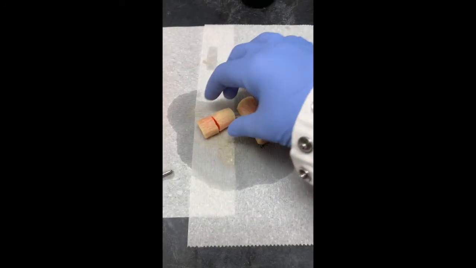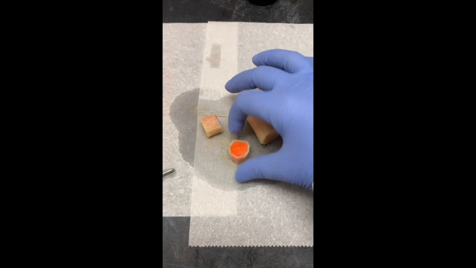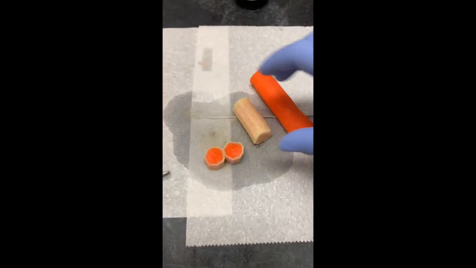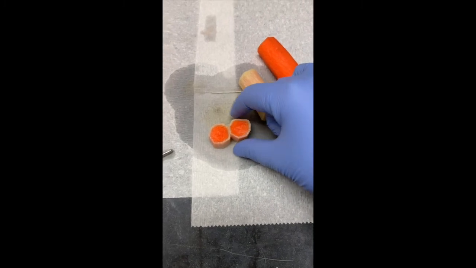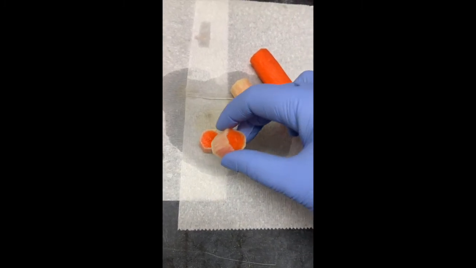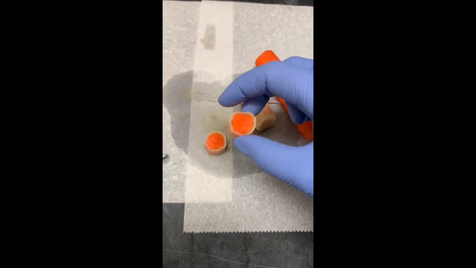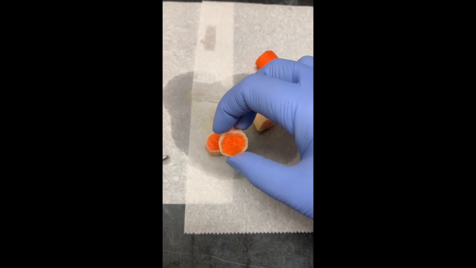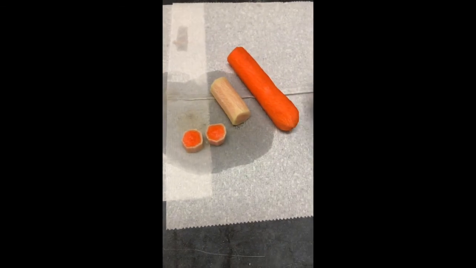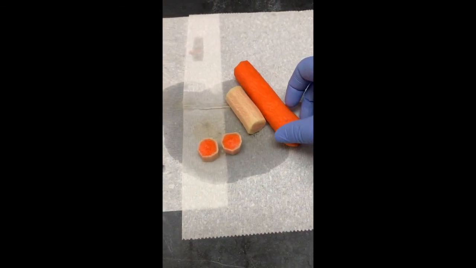Okay, so I cut apart this little guy here, and as you can see, you can tell where in the carrot has been reacted. So you can see how deep it has gotten. That's why you can still see kind of a yellowy orange hue through it. But it's definitely completely white on the outside and our normal orange carrot on the inside. It's pretty cool.